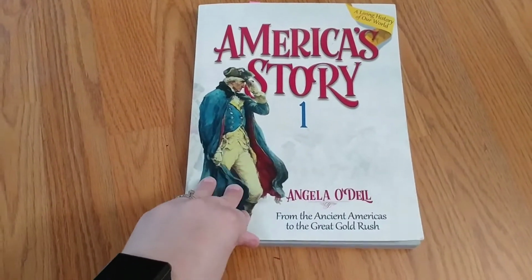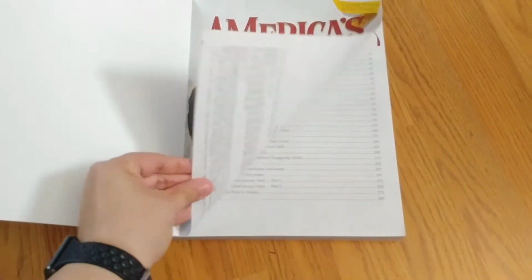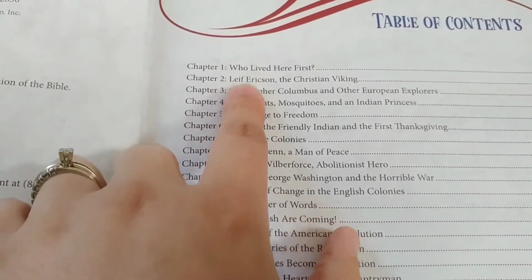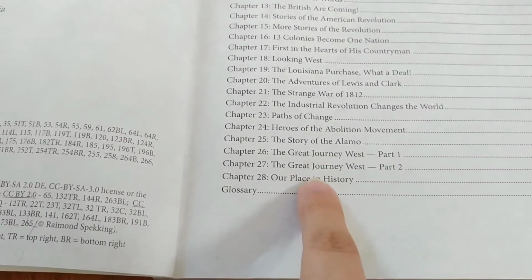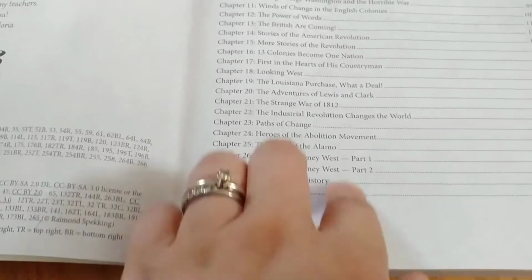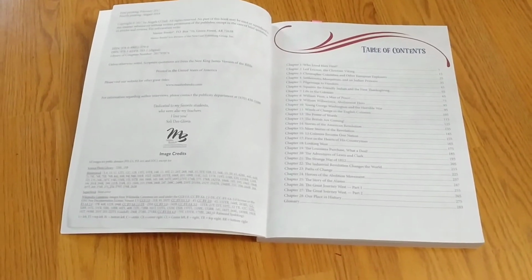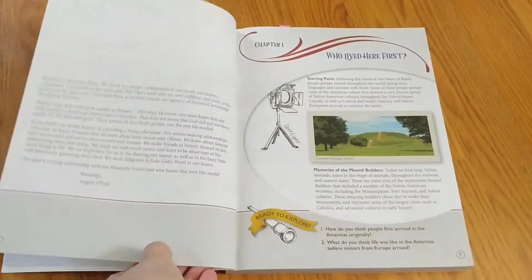So this is America's Story 1 by Angela Odell. And the table of contents runs through who was here first, Leif Erikson, Christopher Columbus, and goes down through the Great Journey West, Alamo, and Our Place in History. So that's what this book covers. There's actually 3 books that talk about America's story, so this is just book 1.